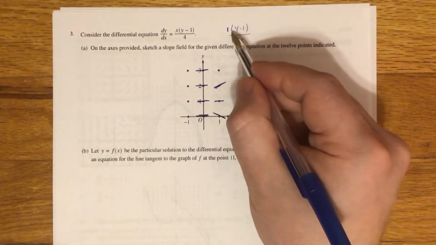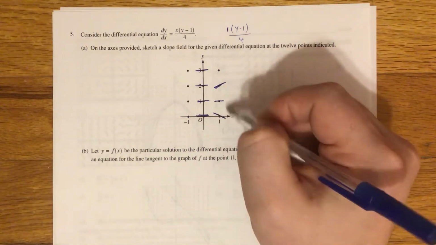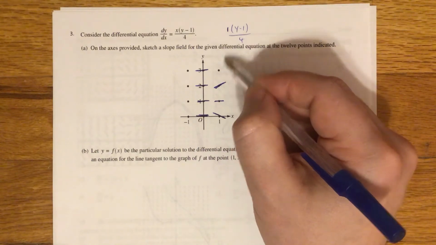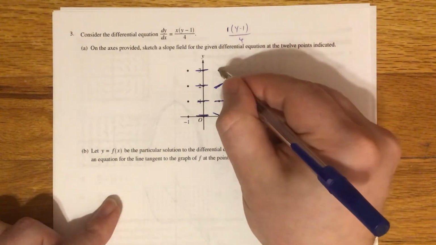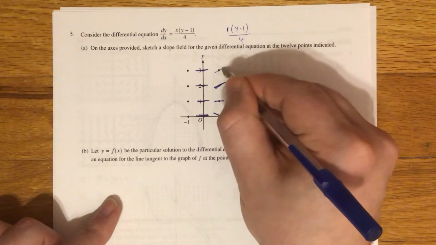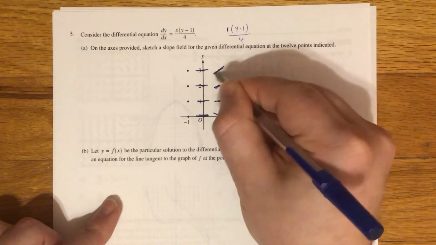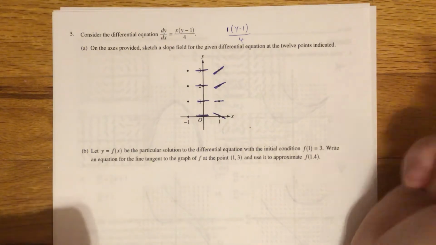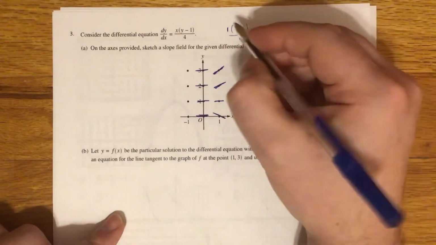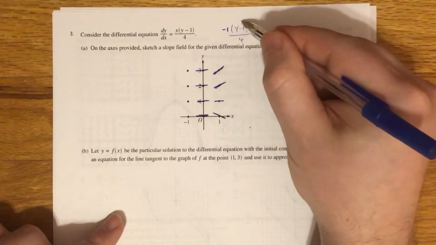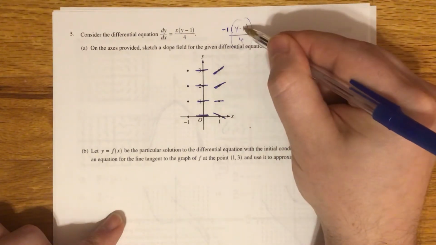And then if I plug in 1, 3, 3 minus 1 is 2. 2 over 4 is a half. So I'll make this just not quite 1, but a bit steeper than before. All right. Now, if I go over here, the x becomes -1. So all it does is negate all my answers from before.